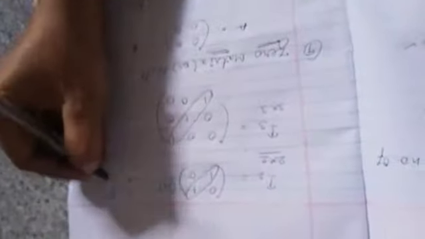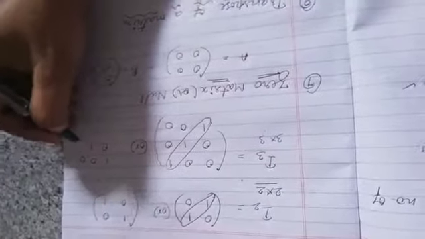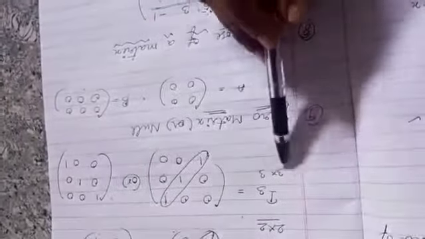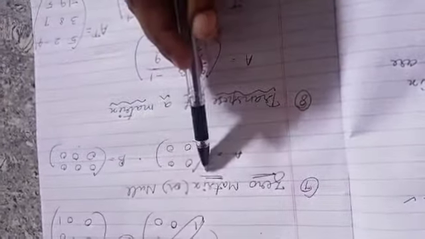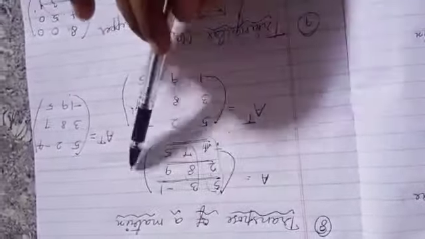Next, the diagonals are all 1, only the diagonal numbers are 1. That is called an identity or unit matrix. I2 means 2 into 2. Write it like this, or write 1 0 0 1, or 1 0 0 0 1 0 0 0 1. You can write either, both are correct. 2 into 2, 3 into 3. Next, zero matrix or null matrix: all the elements are 0. Next, transpose of a matrix: the rows change into columns or the columns change into rows. That matrix is called the transpose of a matrix.